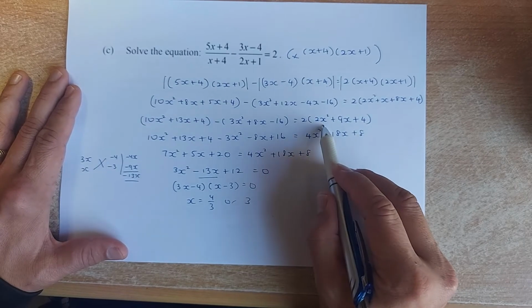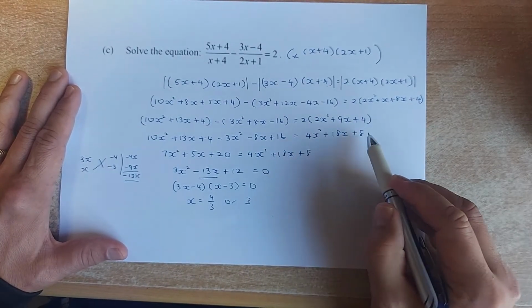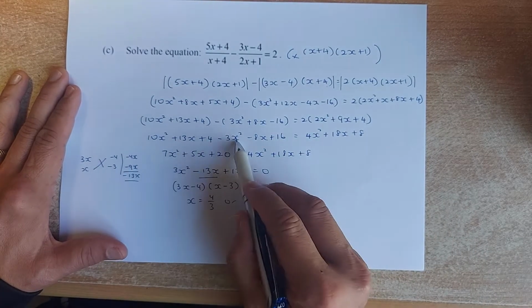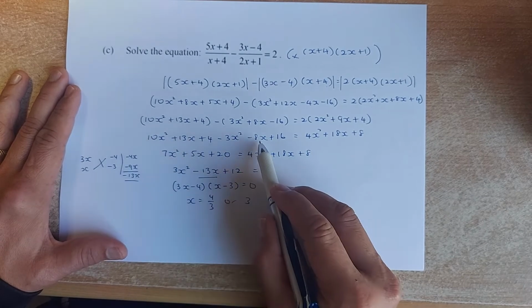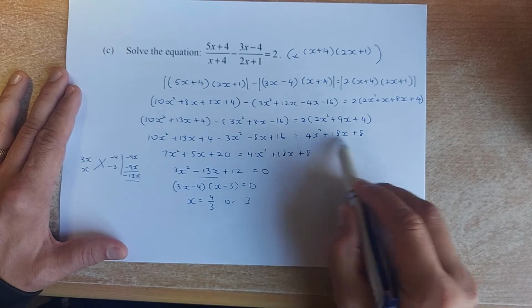Expand up. 2 times 2x squared is 4x squared. 2 times 9x, 18x. 2 times 4 is 8. Now we're going to simplify like term. So 10x squared minus 3x squared is 7x squared. 13x minus 8x is going to be 5x. 4 plus 16 is 20. On this side remains the same.